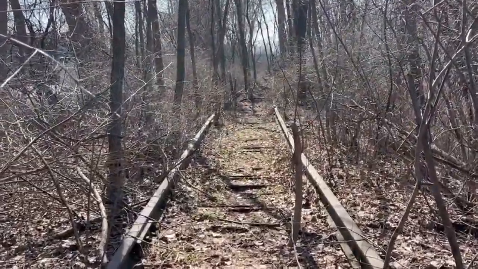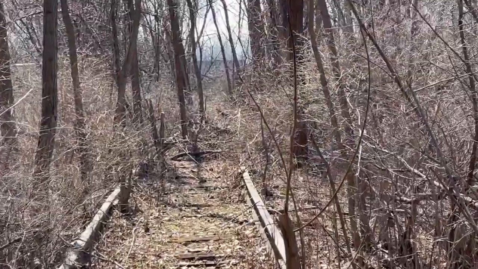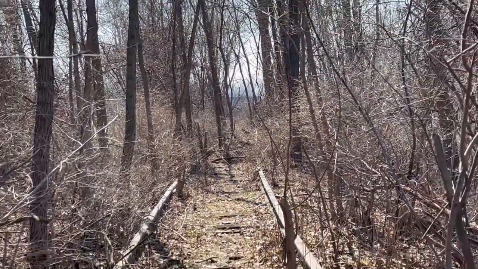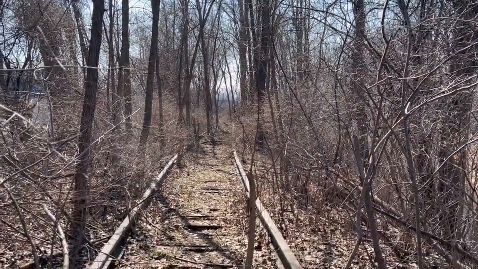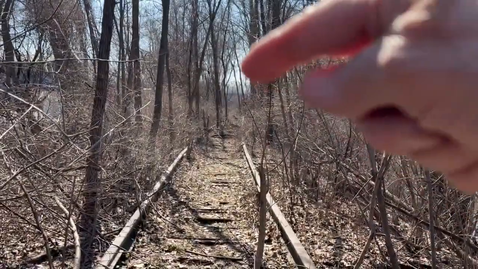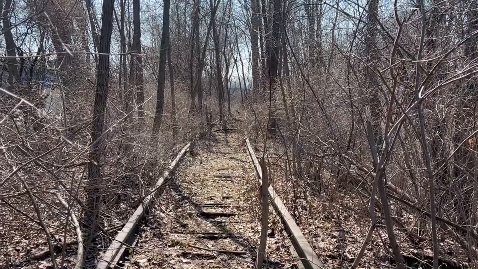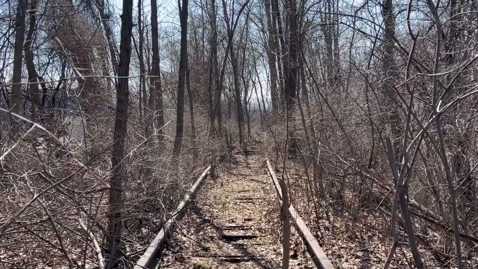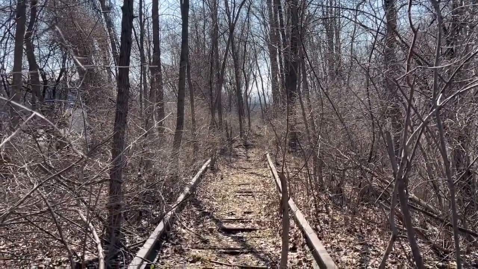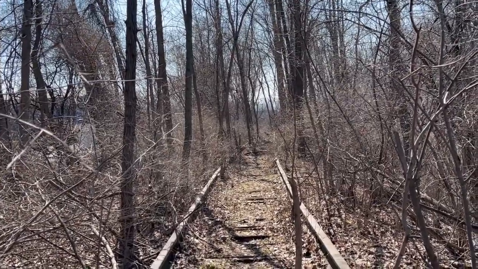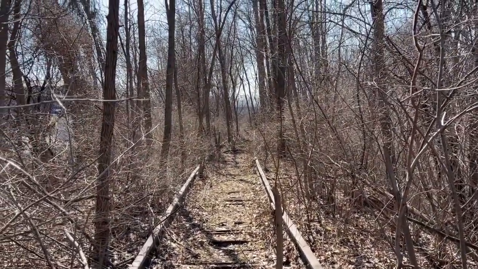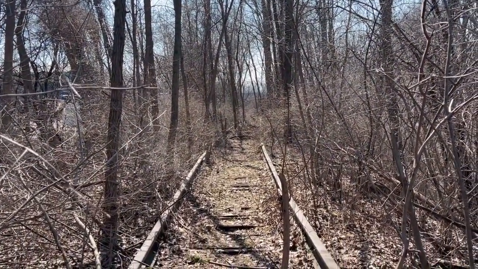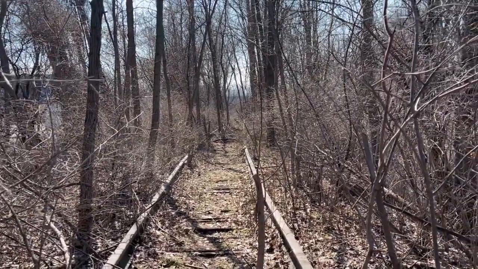Now, just up ahead, the trail comes to an end. Way up ahead is a main rail line. It's still in use. So this Greenway Trail is diverted and picked up on the other side of the main rail lines. We will pick the trail up on the other side of that main railroad line, either now or on the next video, I'm not sure.